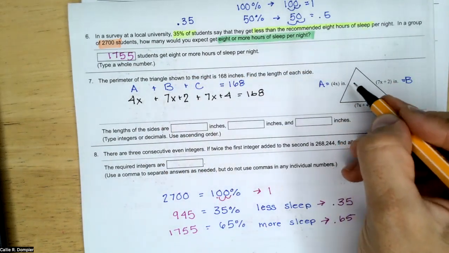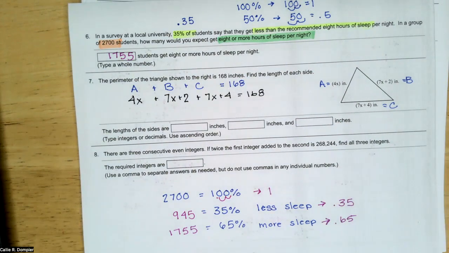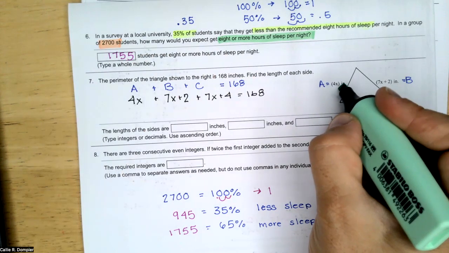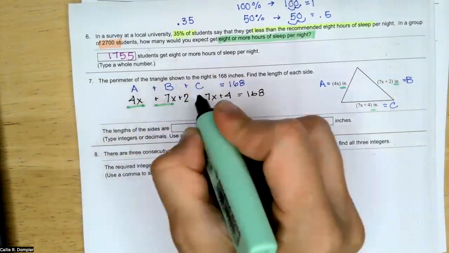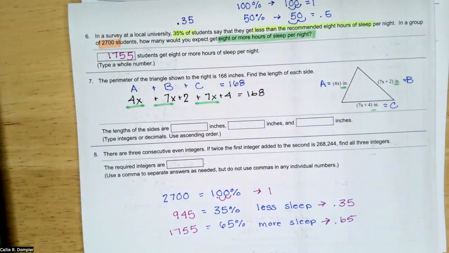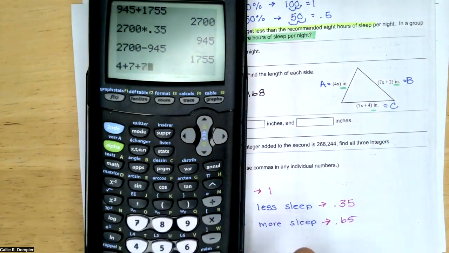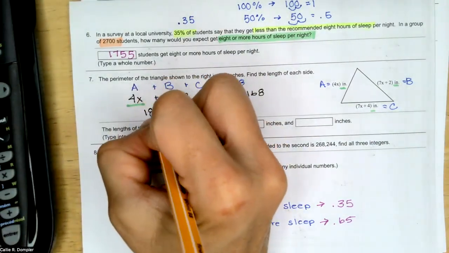These parentheses are just to say that this is all in inches, but it's also there to confuse you, I guess. It's very confusing. So you can ignore them because they're just saying those are the units. All right. 4x, 7x, and 7x are all like terms. 4 plus 7 plus 7 is 18, so that becomes 18x.